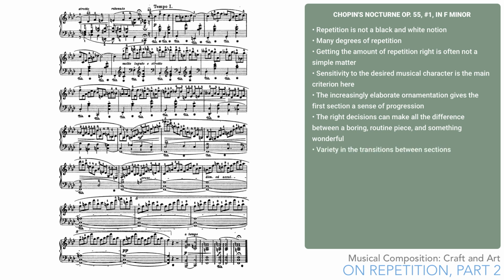Finally, note the variety in the transitions between sections. If all the transitions are equally abrupt, the form seems crude. Here, by making a more gradual transition into the last reprise, Chopin creates a richer emotional progression as the mood after the second section's climax leads smoothly back to the main idea.